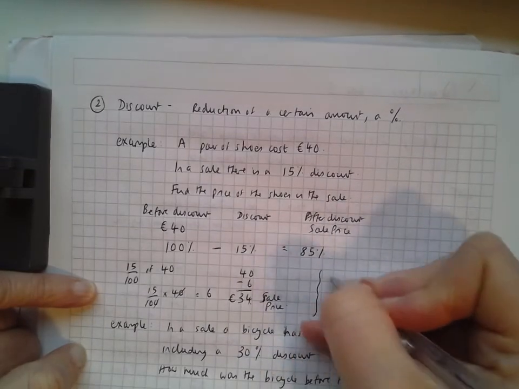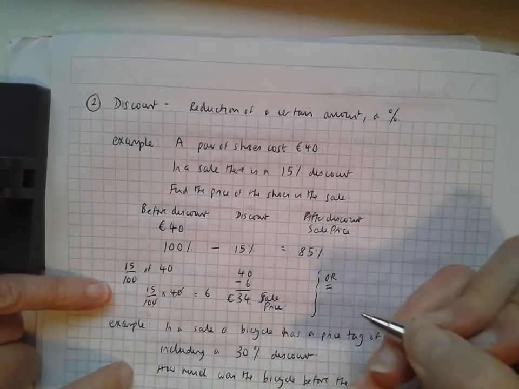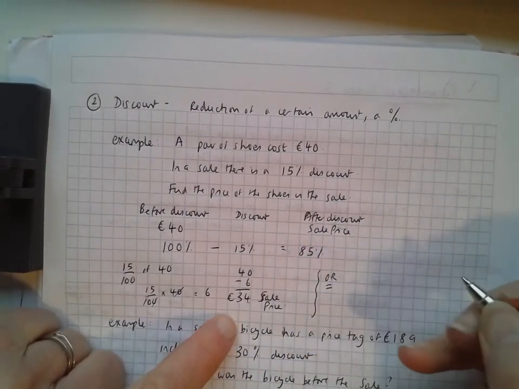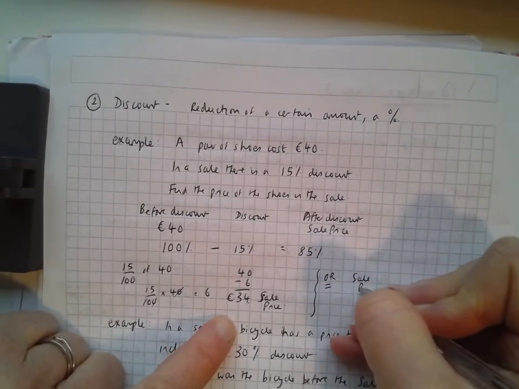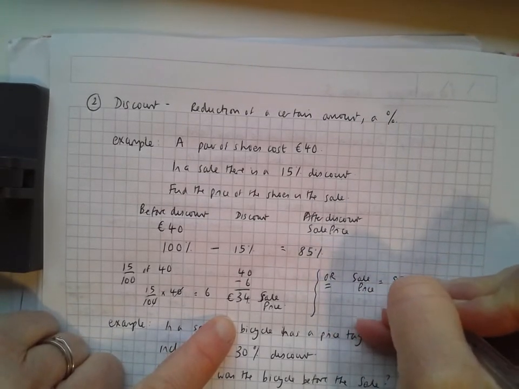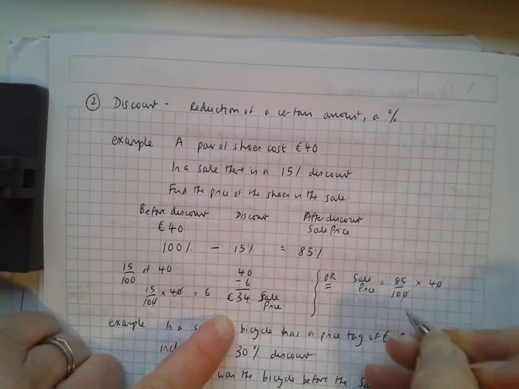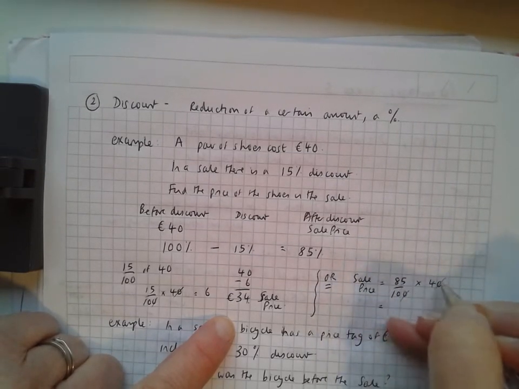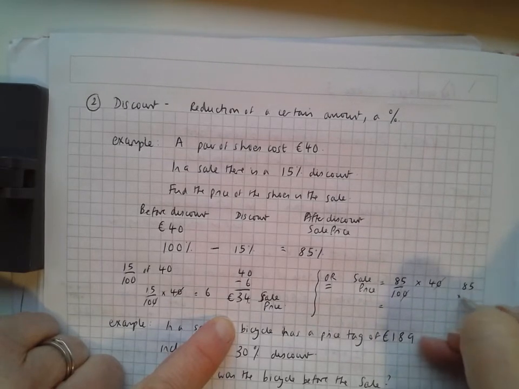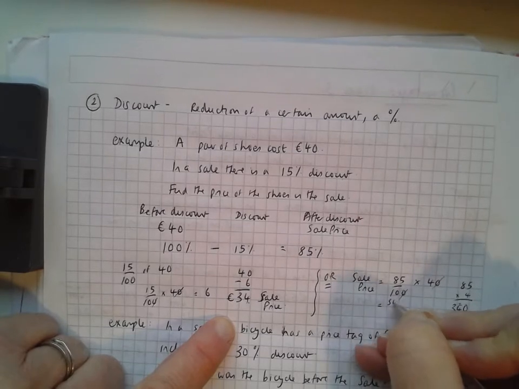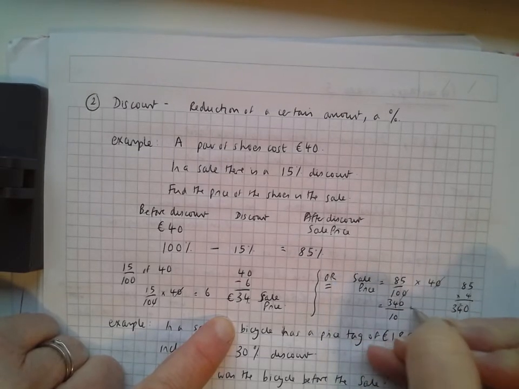That's one way of doing it, finding 15% and subtracting. Or again, we could use the multiplier method. We know that the sale price equals 85% of 40. So we have 85 times 4, which is 340, and we're dividing that by 10, which is €34.